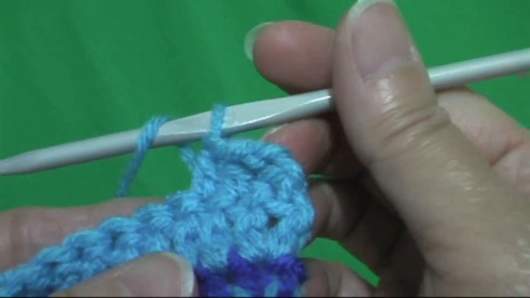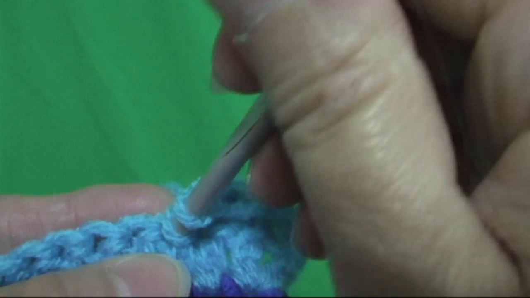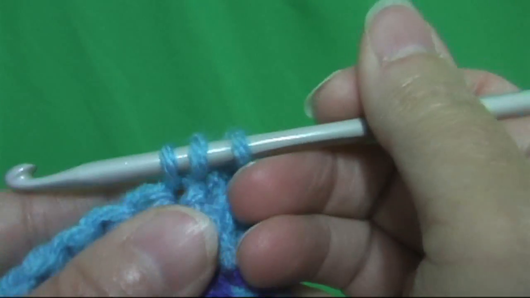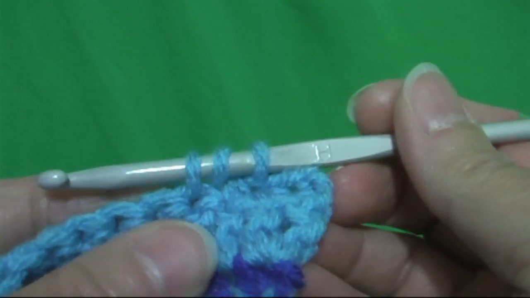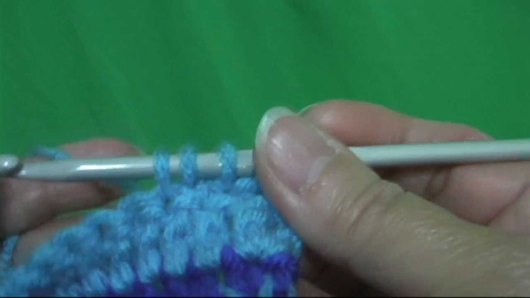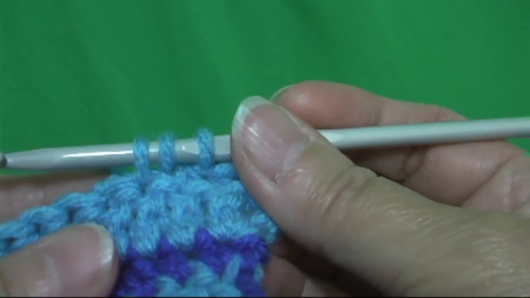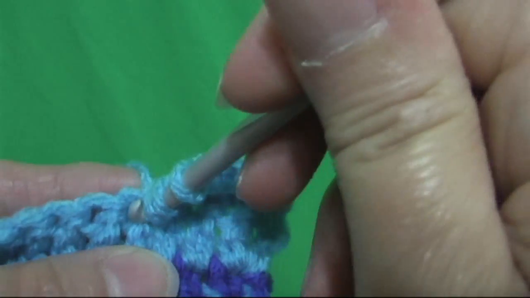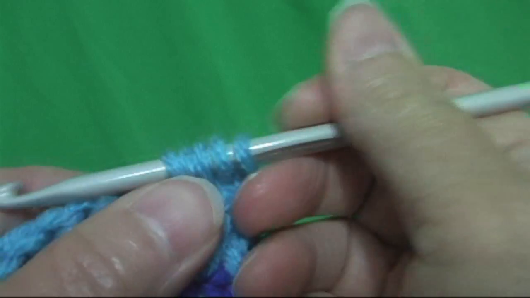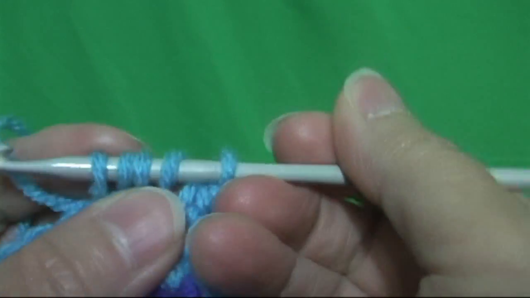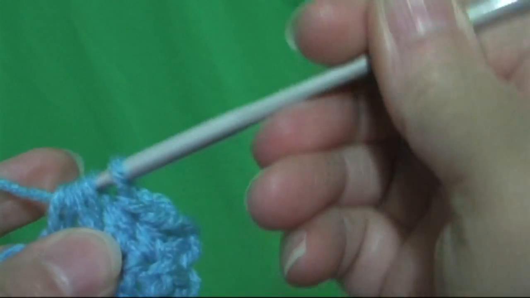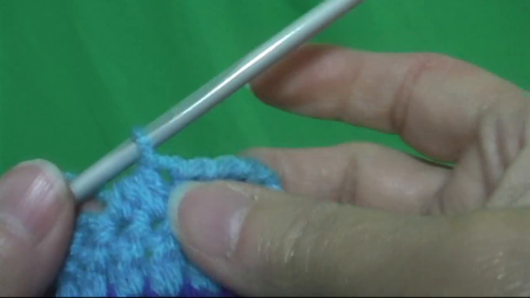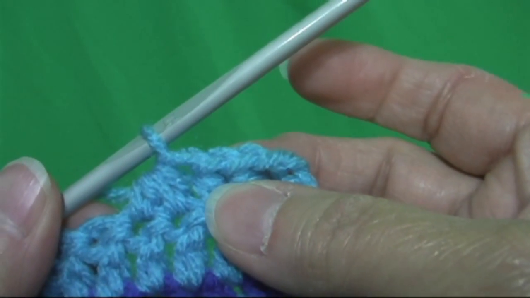A half double: you yarn over, insert your hook, yarn over and pull through. Now at this point for a half double I would yarn over and pull through 3, but I'm not doing that because I'm decreasing. So I'm going to yarn over, insert my hook in the next stitch, yarn over and pull through. Now I have 5 loops on hook. I'm going to yarn over and pull through all 5 loops. Now I've made a decrease.